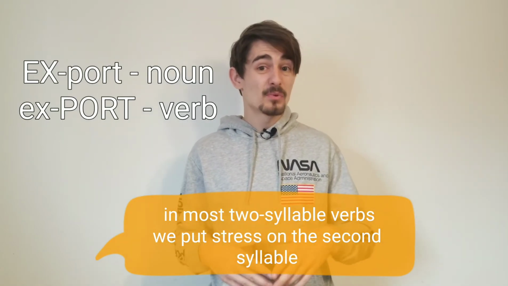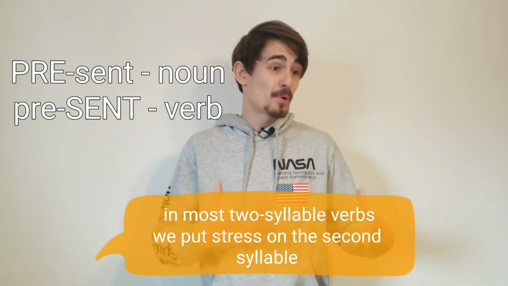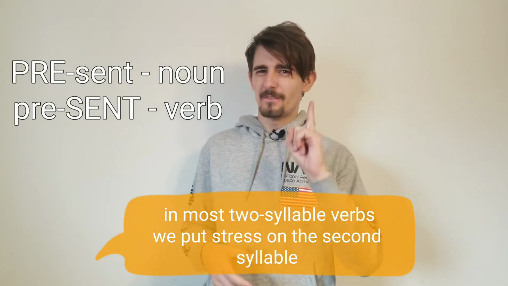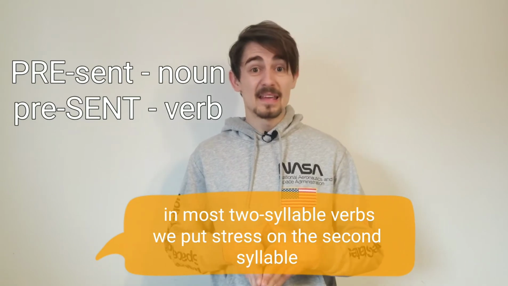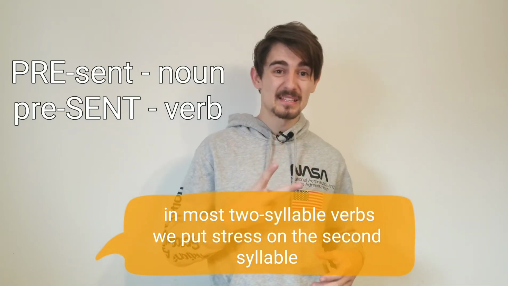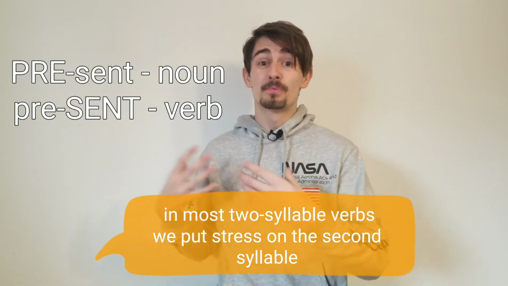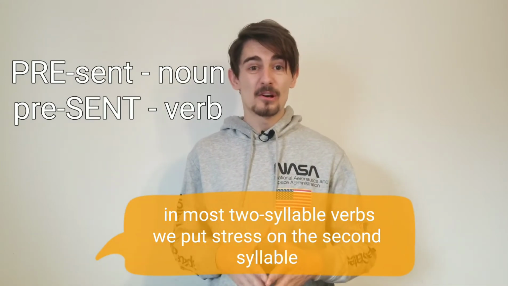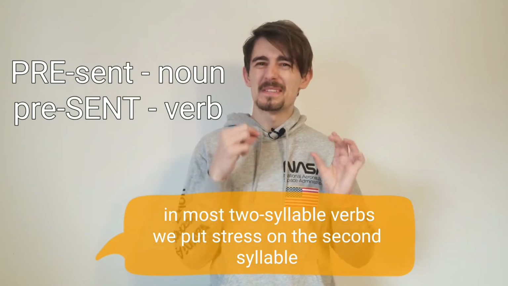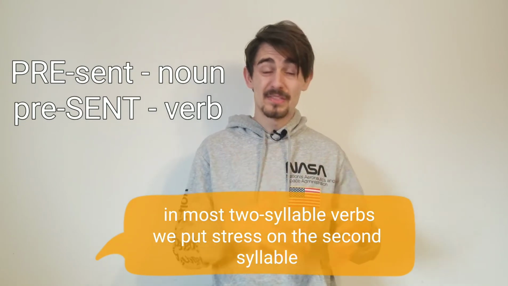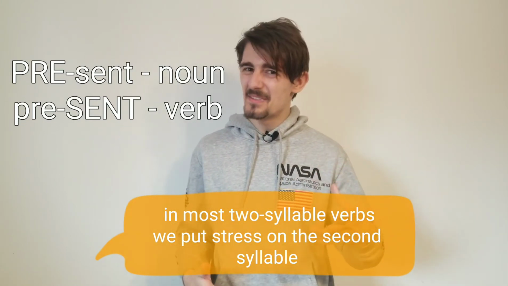The same thing with the word present. If you say present, with the stress on the first syllable, then you have a noun. But if you put the stress on the second syllable, then you have present. To present is a verb. So I have this present from my brother. My brother presented to me this present, right? Hear the difference, guys?